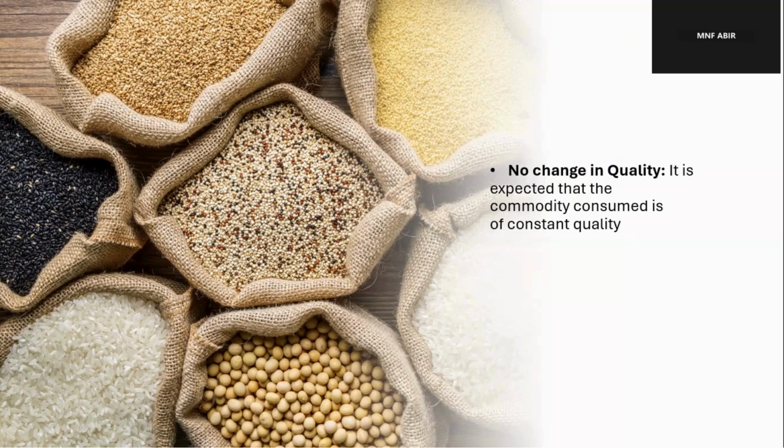If the first mango is medium quality and the second mango is sweeter and fresher, your satisfaction will rise instead of falling. If the second mango is spoiled, your satisfaction may drop suddenly. In both cases, the normal diminishing pattern of utility does not appear. So, for DMU to hold, each unit consumed must be identical in quality, size, and taste. So, the assumption of no change in quality means that all units consumed must be of the same quality. If quality changes, the law of diminishing marginal utility may not work properly.